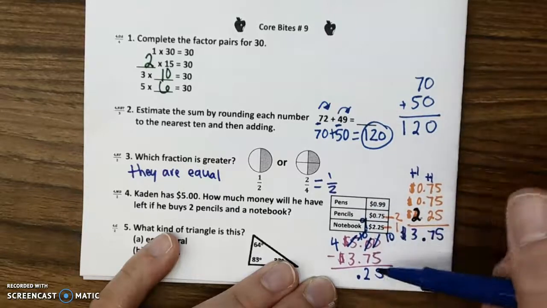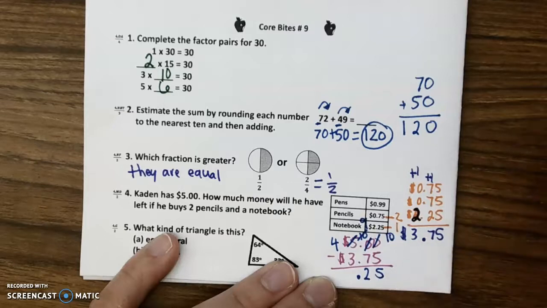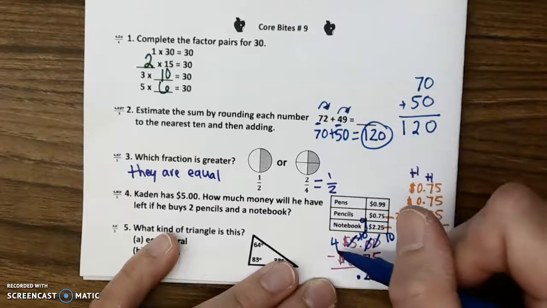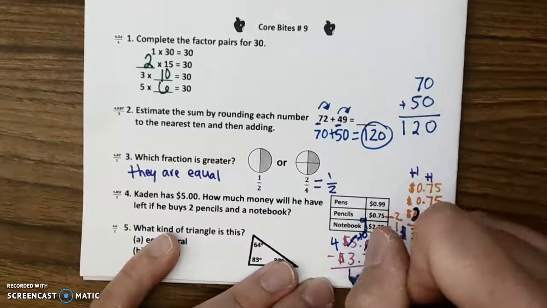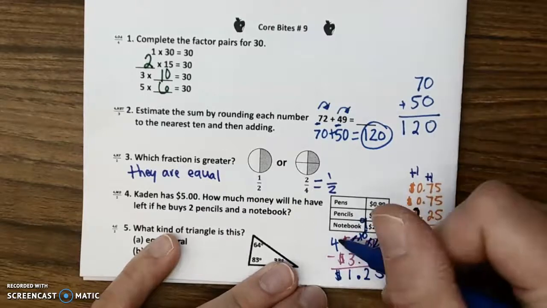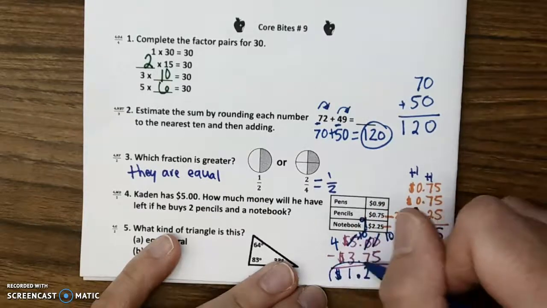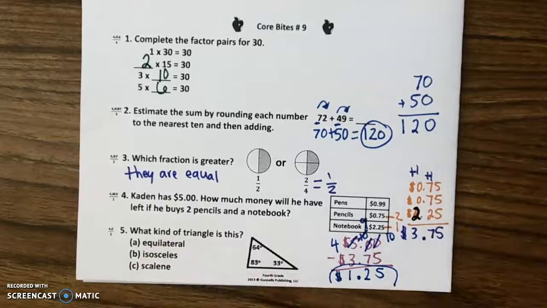And if you think about it, 25 cents plus 75 cents gives you $1, so that makes sense. And then 4 minus 3 is 1. Bring down your dollar sign here. So your answer is $1.25. Okay? And then we have our last one.